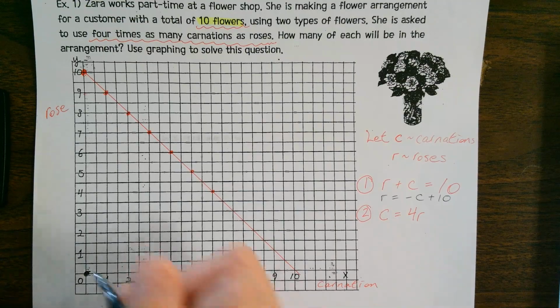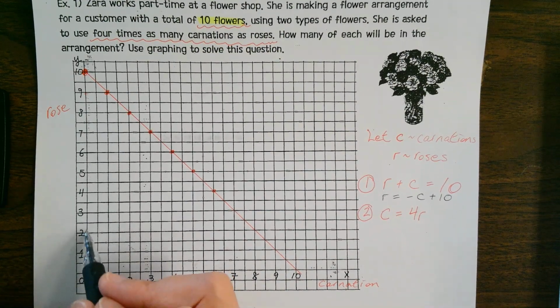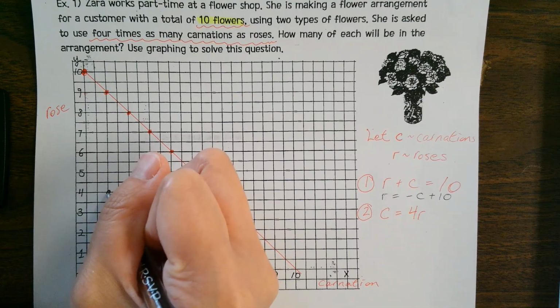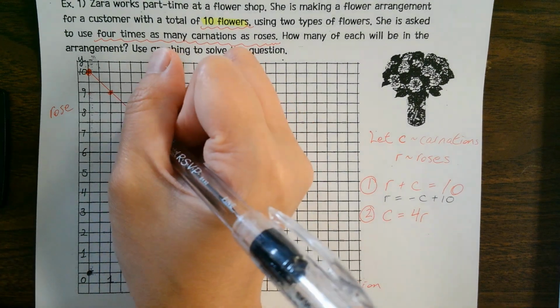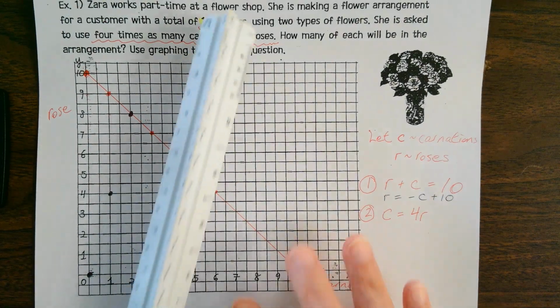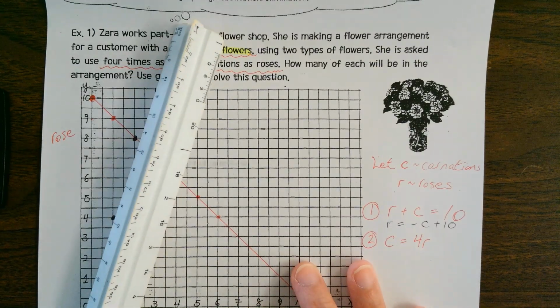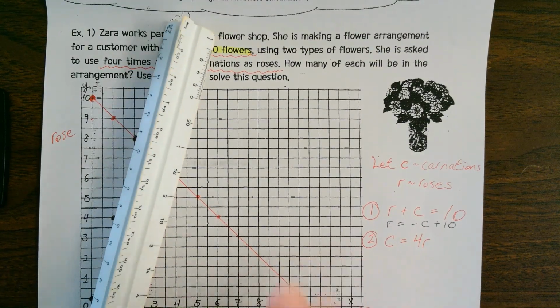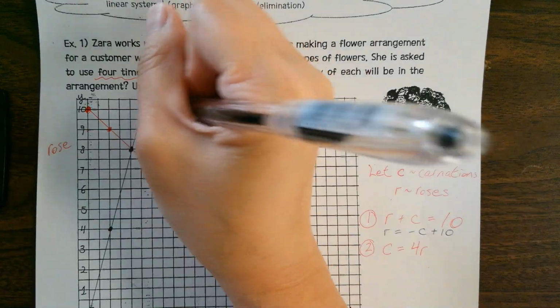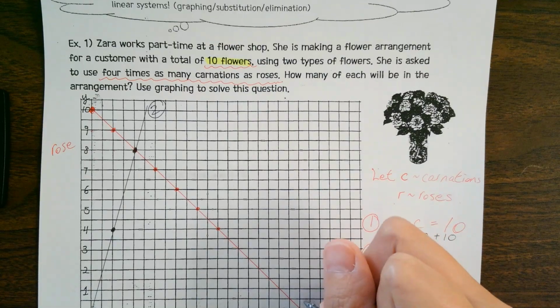Yep, 4. So up 4 over 1. Up 4 over 1. And there's my second line. So this is equation 2. This is equation 1.